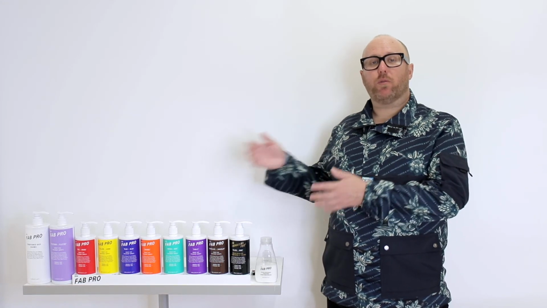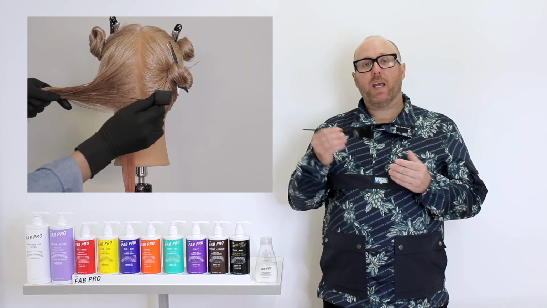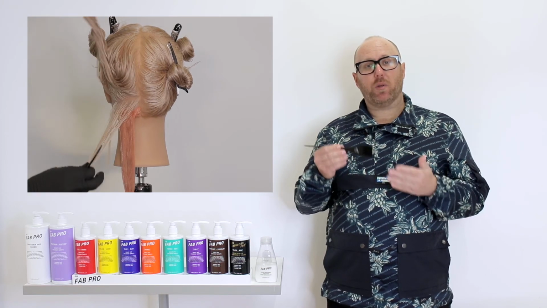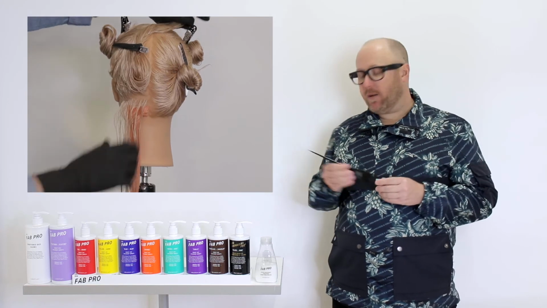The application of FabPro is very important. Because we're dealing with direct dyes that are built into a nourishing conditioner base, they won't always behave like other colour types do. Always use a soft bristle brush. Evo's synthetic feather tip brush is ideal because it is designed to push the product into the cuticle layer and not drag it away.